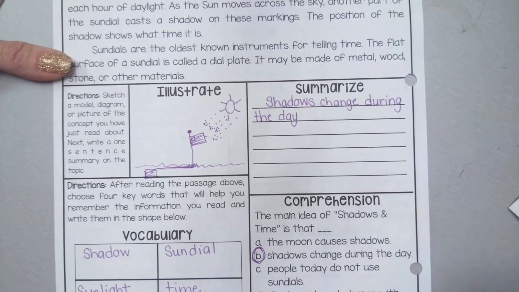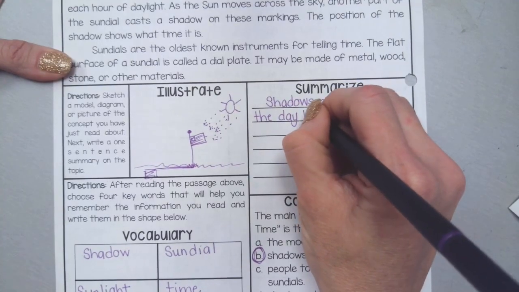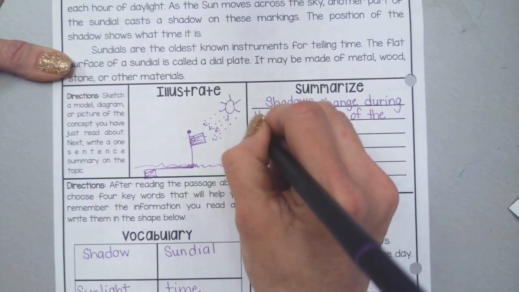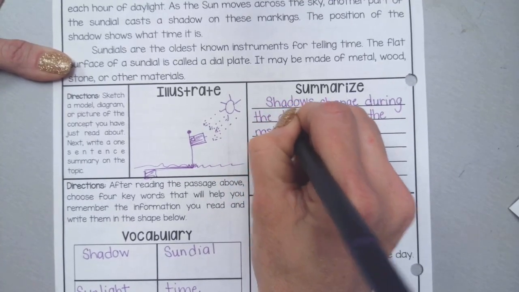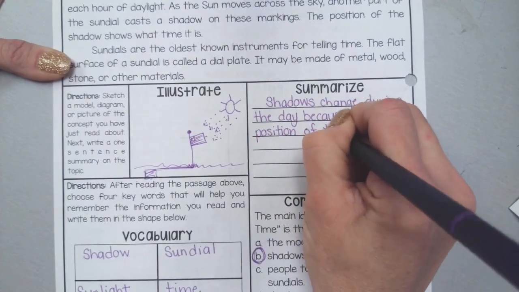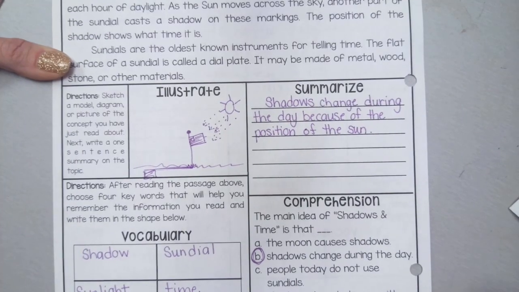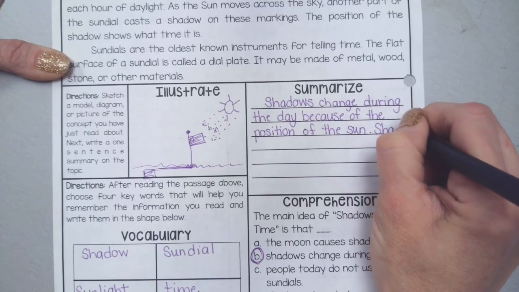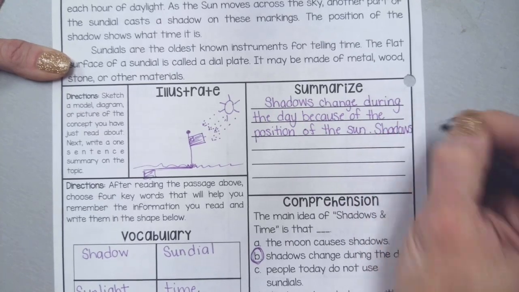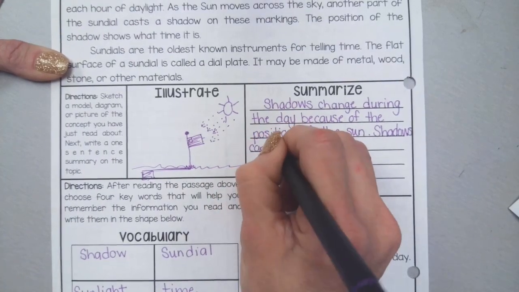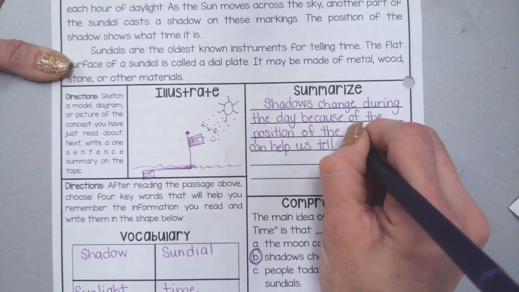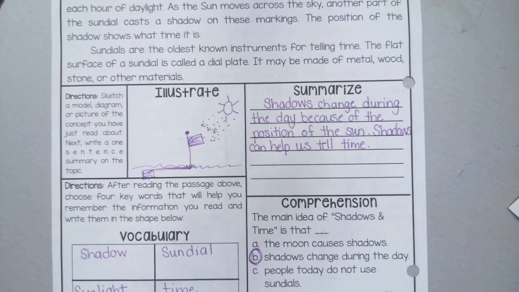All right, so shadows change during the day because of the position of the sun, period. Shadows can help us tell time. Okay?